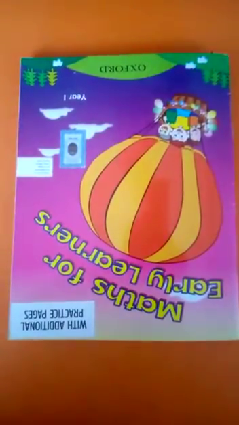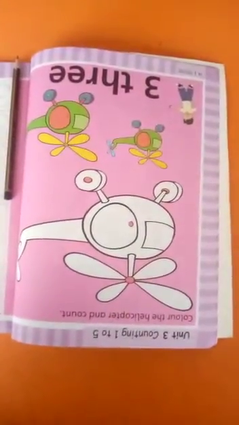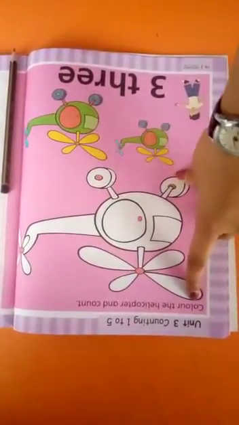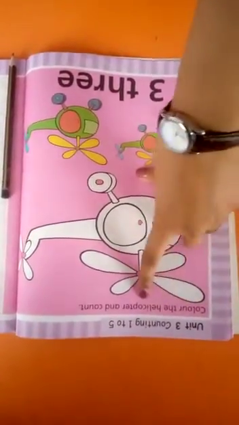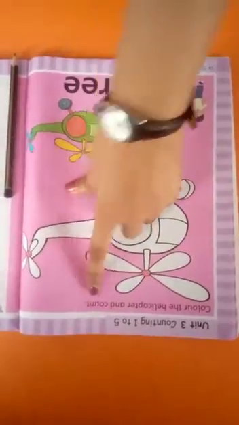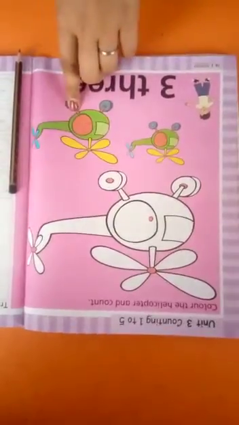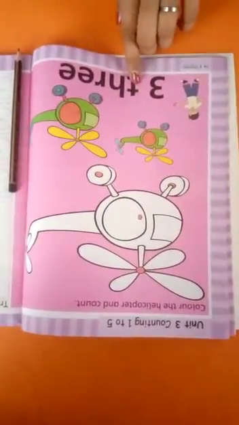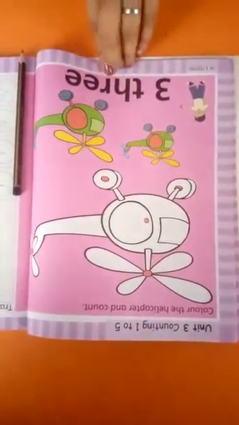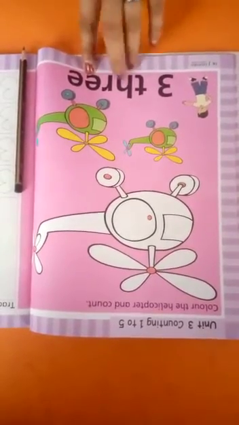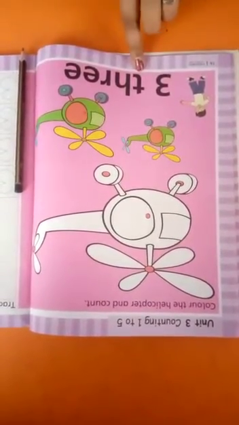So open your books with me and open the page 14. Open the page 14 and look at the top. Here it is written, color the helicopter and count. First we are going to read THREE. What is the spelling of 3?